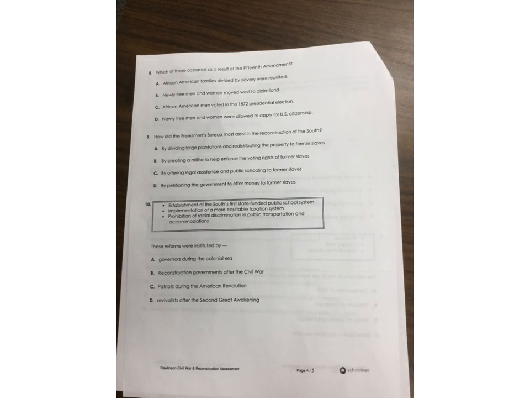Number 10, we have a box. I'll read each piece there. The establishment of the South's first state-funded public school system, the implementation of a more equitable taxation system, prohibition of racial discrimination in public transportation and accommodations. These reforms were instituted by A, governors during the colonial era, B, Reconstruction government after the Civil War, C, patriots during the American Revolution, or D, revivalists after the Second Great Awakening.